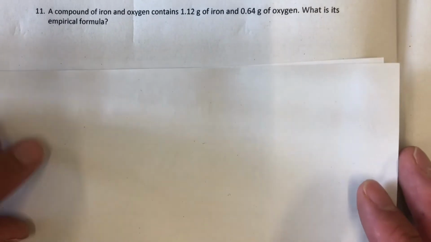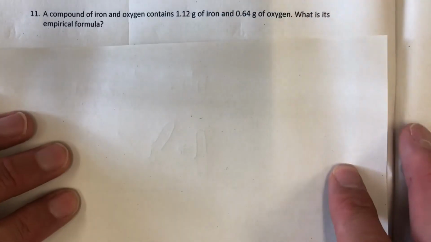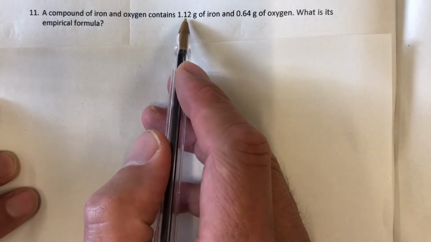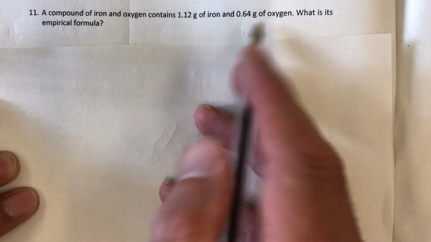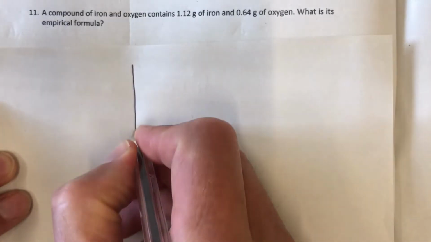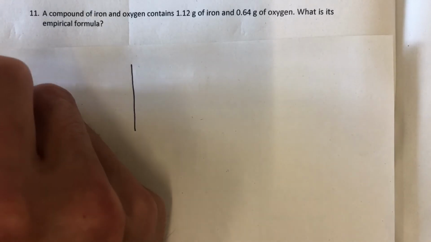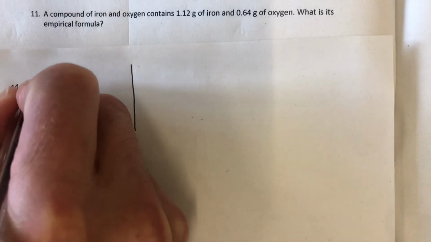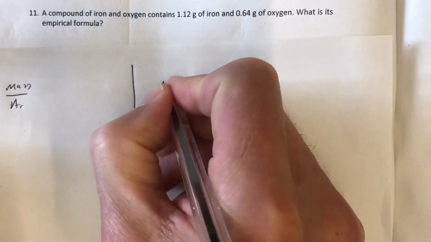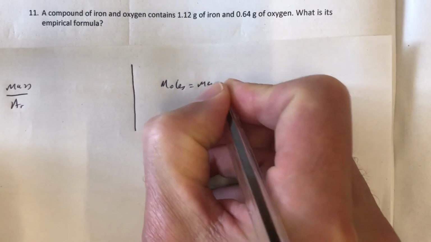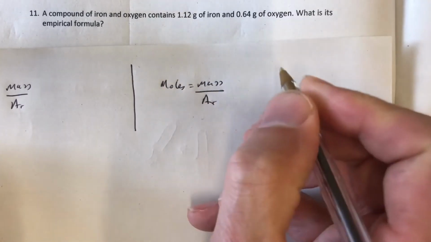Let's just move that down so we can see it. It says, a compound of iron and oxygen contains 1.12 grams of iron and 0.64 grams of oxygen. Okay, to do this, you divide your page in half. You write moles equals mass divided by atomic mass on that side, and moles equals mass divided by atomic mass on that side. Do it this way, you will never get it wrong.